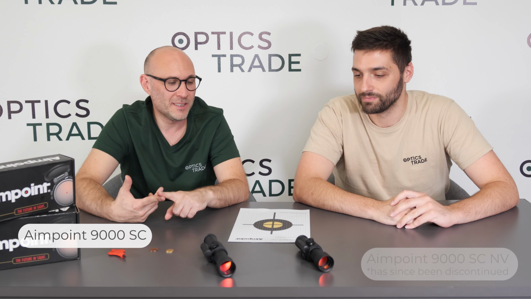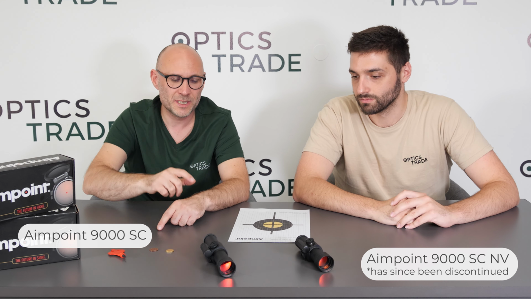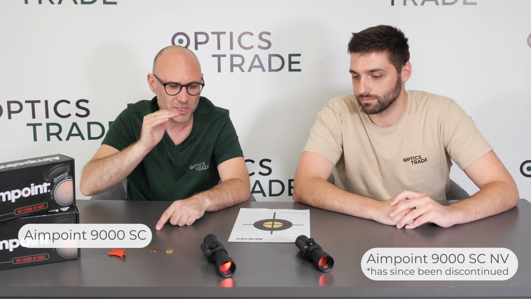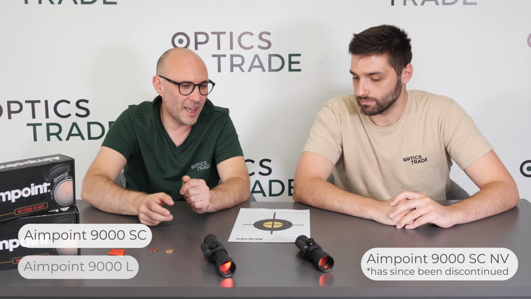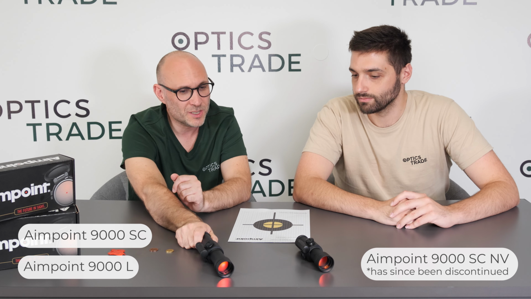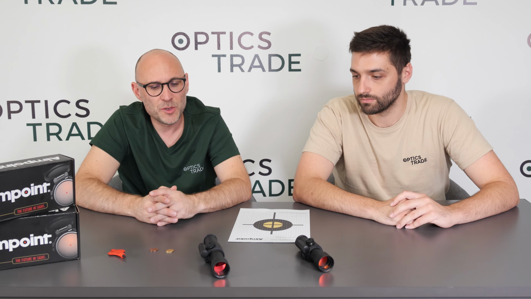Okay, so in the 9000 series you have three models: 9000 SC, 9000 SC night vision, which means it's compatible with night vision. The lowest intensity levels of the red dot are really small, so you're able to use them with your night vision goggles. And the 9000L, the long version, which is not available as night vision compatible. It's only for daytime use.